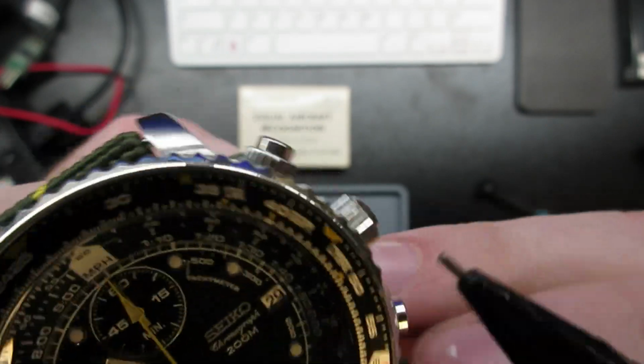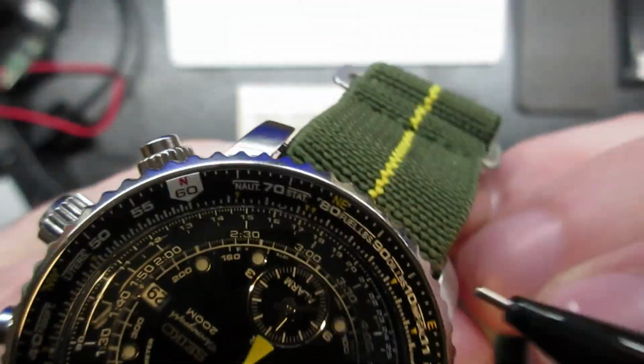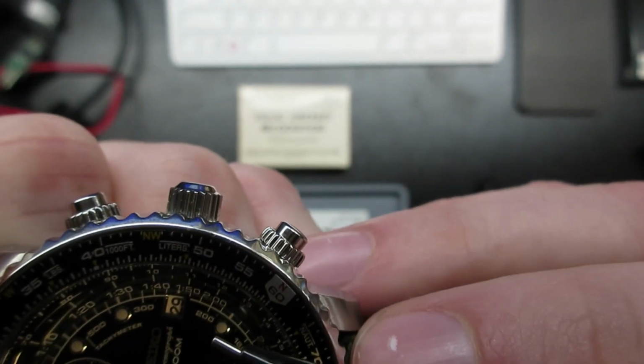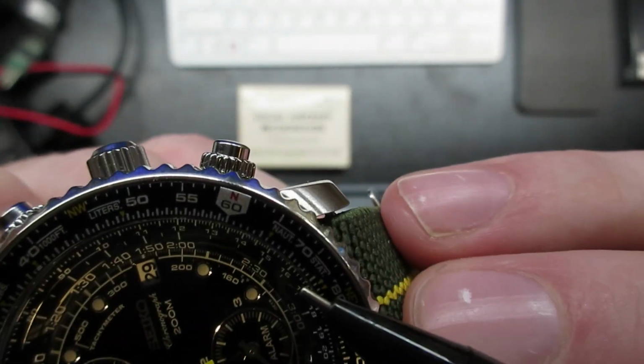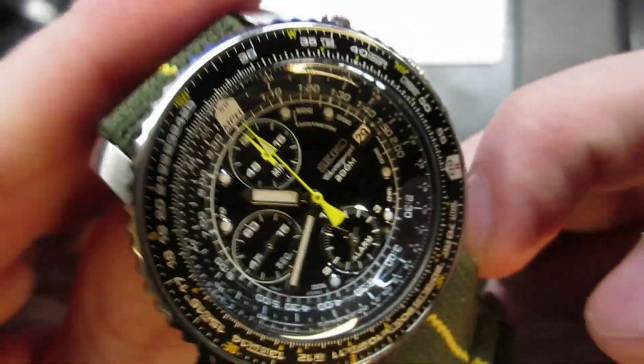So figure out the best way to spin this. Spin it this way so it'll focus.